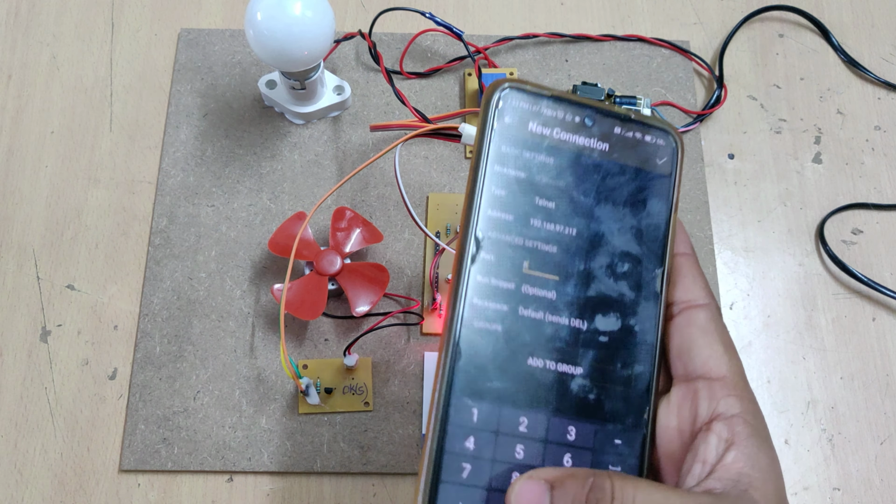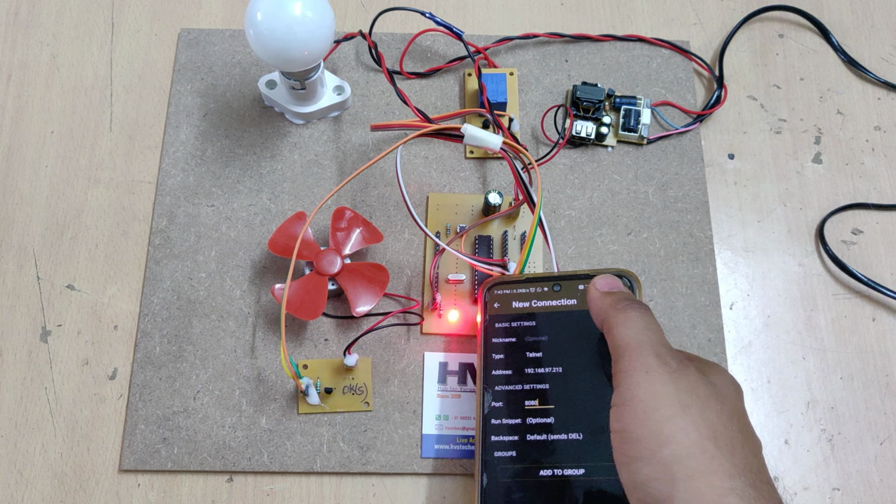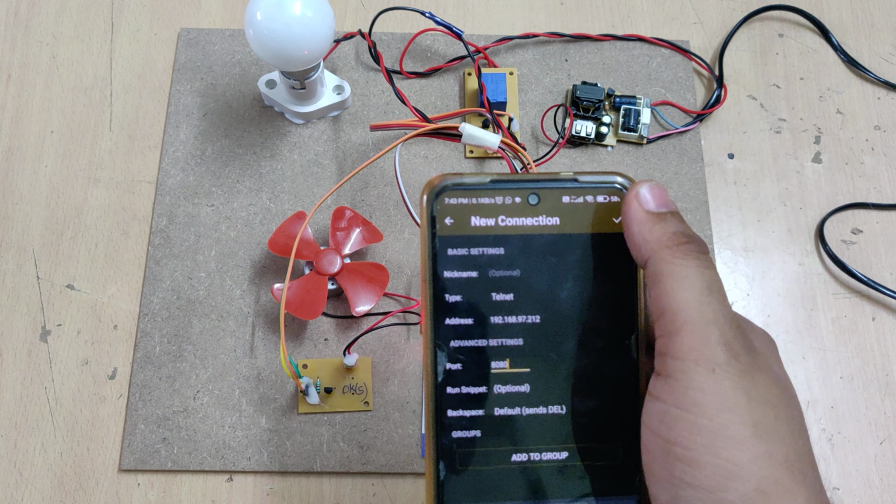The port number is added, and this port is fixed at 8080 as we fixed it in our code in the microcontroller, then only it will be connected.